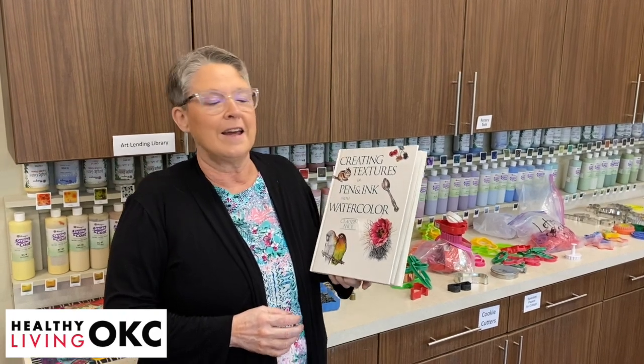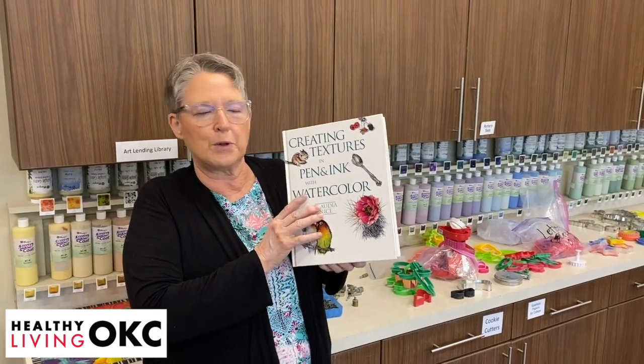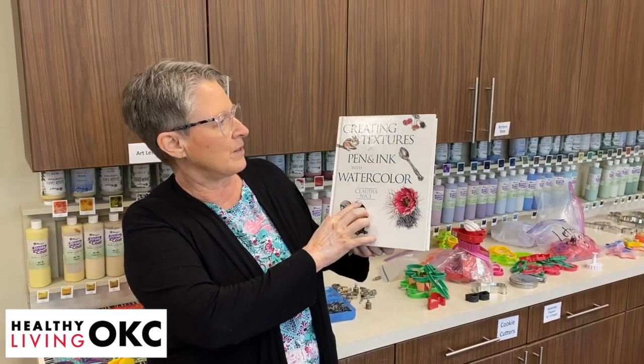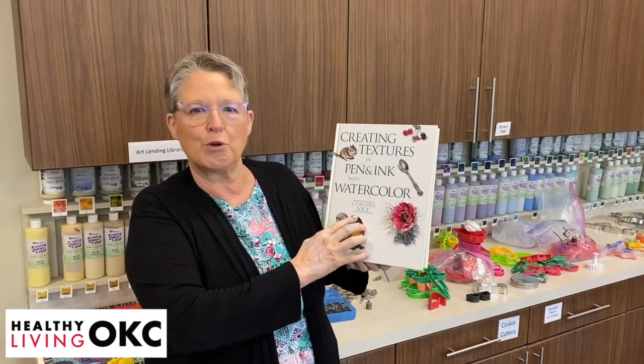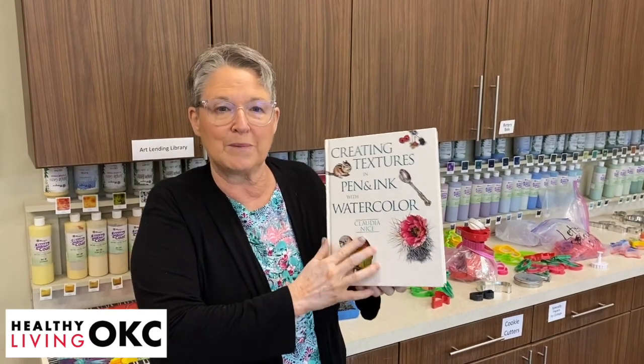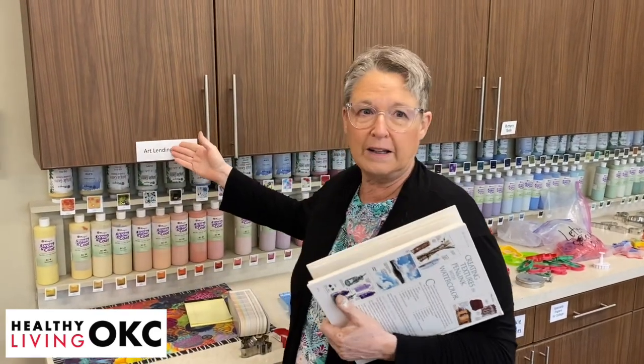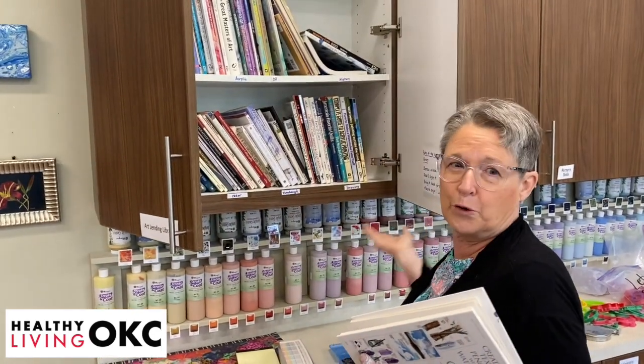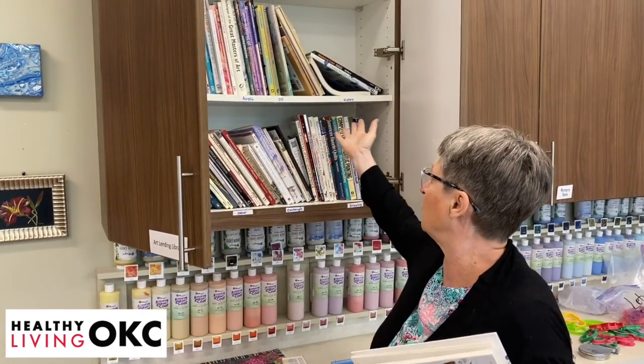Good morning. Today and the next couple days we're going to work out of this book. It's by Claudia Nice. It's called Creating Textures in Pen and Ink with Watercolor. All the books that I've been using have been coming from our art lending library. And when you guys get to come back, some of you want to know which book did you use? It's right in here.